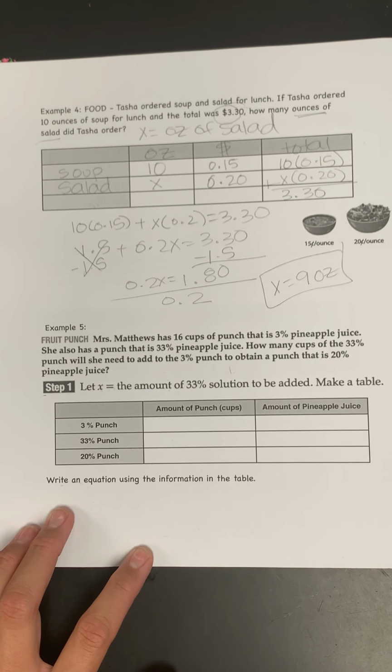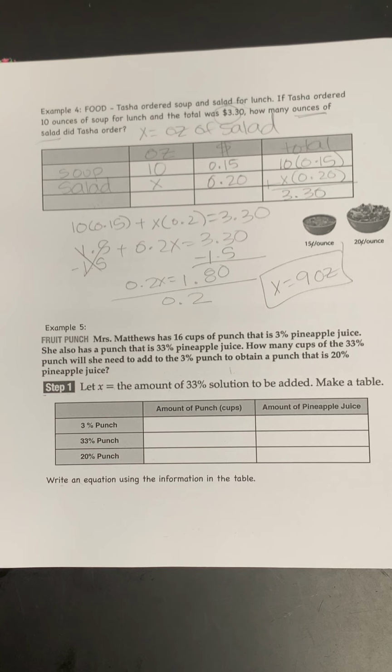Okay. So now the next part that we're going to do deals with percentages. For this one, it says Mrs. Matthews has 16 cups of punch, that's 3% pineapple juice. She also has a punch that's 33% pineapple juice. How many cups of the 33% punch will she need to add to the 3% punch to obtain a punch that's 20% pineapple juice? Lots and lots of punches.